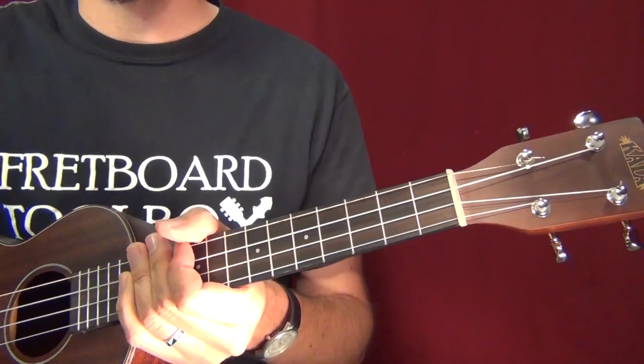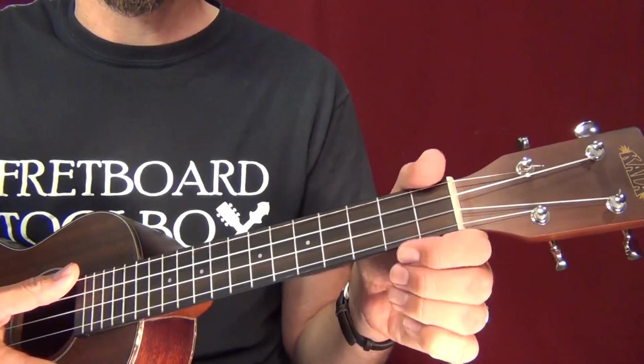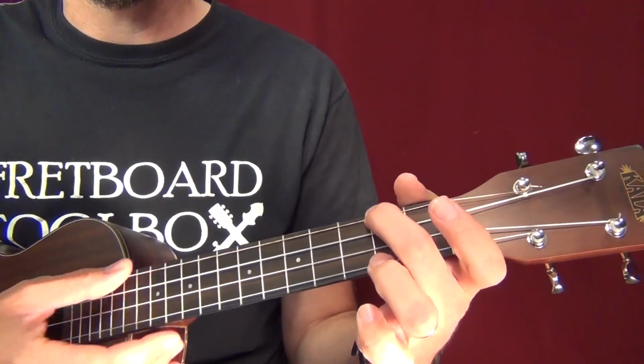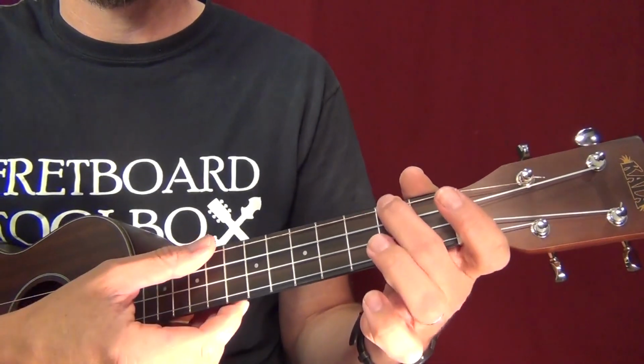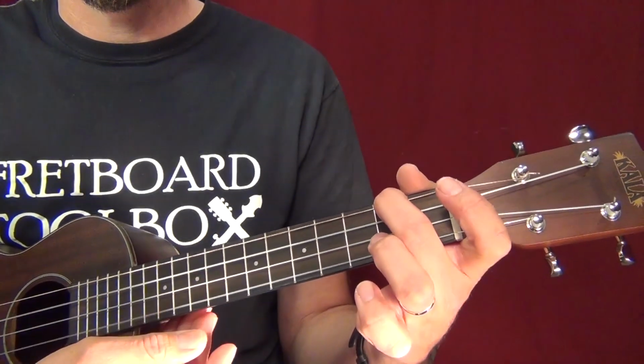And one cool thing about ukulele that I love is that an A minor was just this fourth string, second fret.